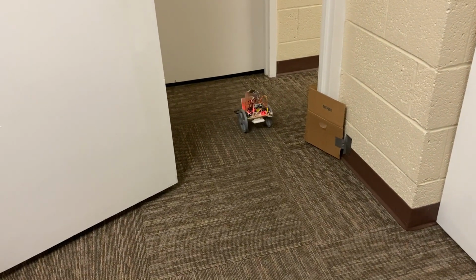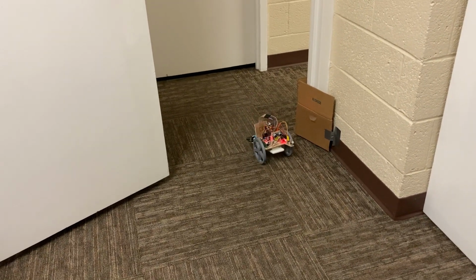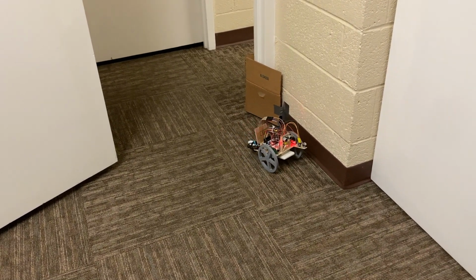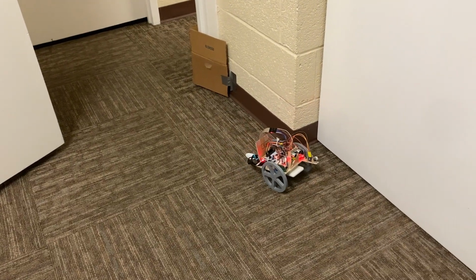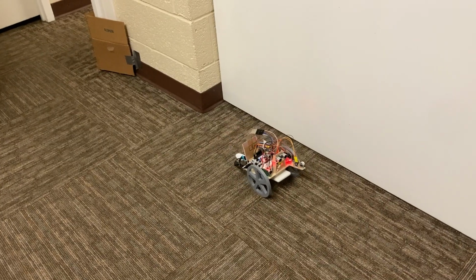After this turn right here, you'll see the recenter function be used again. Yep, right there, it turns itself to the right, and you'll see the car continue to follow the wall despite it becoming a little bit farther away here and there.